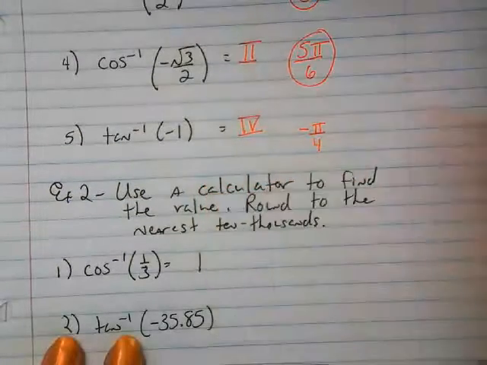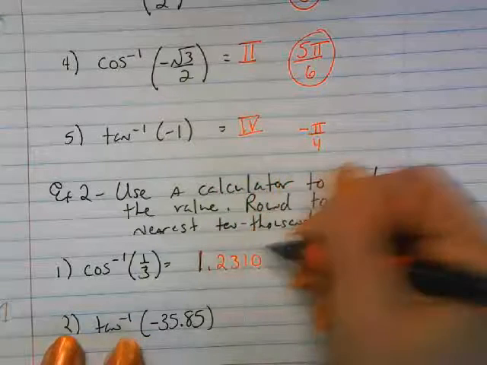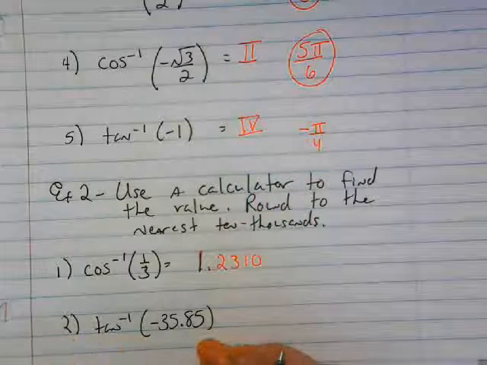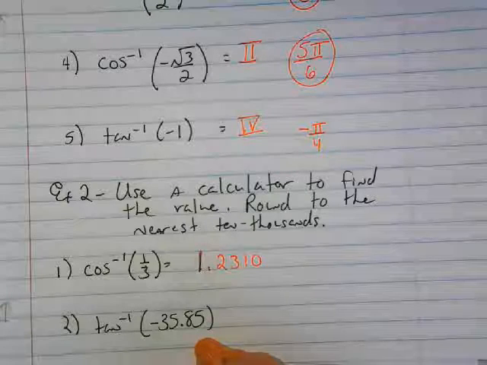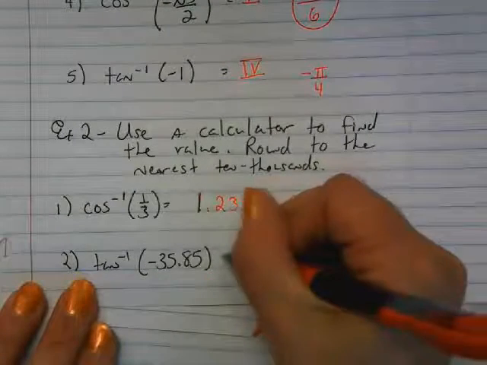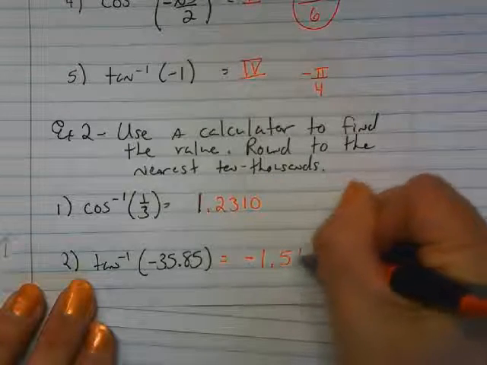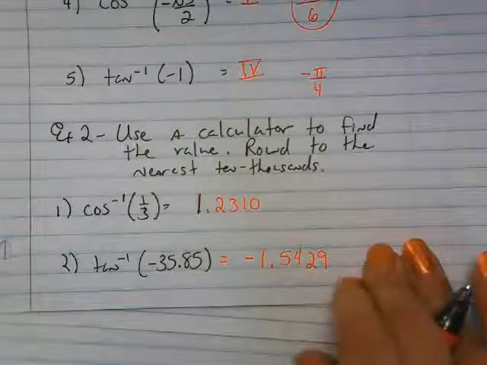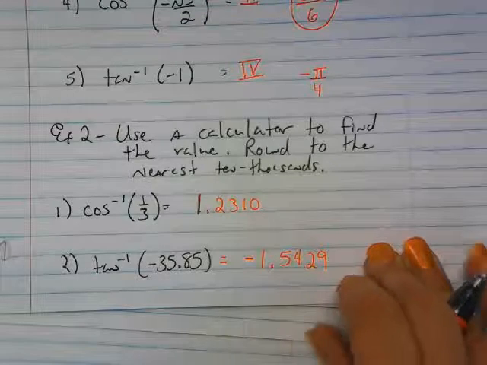Let me write that in a different color. 1.2310. And now try the same thing. Hit shift tangent, -35.85. And were you able to get -1.5429? Okay, so far so good.